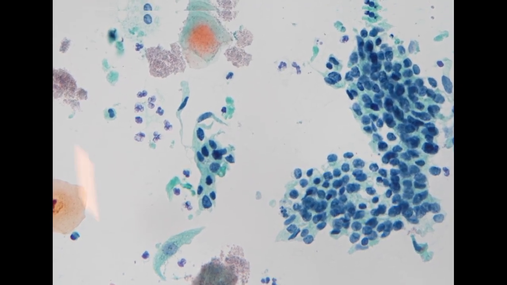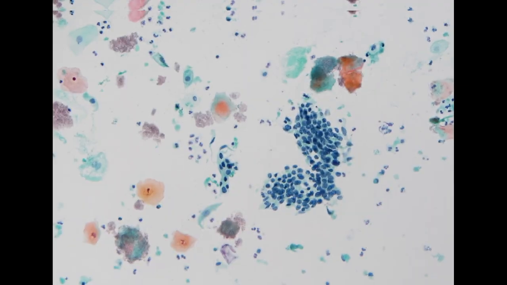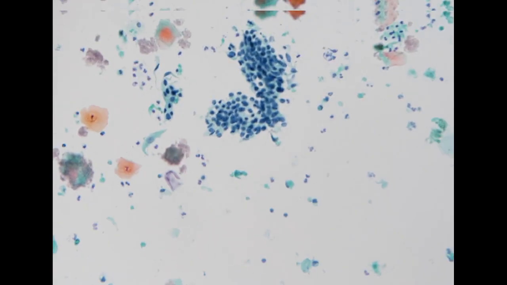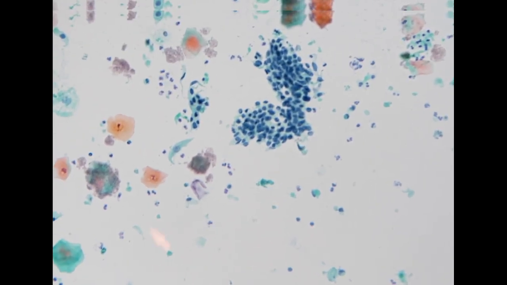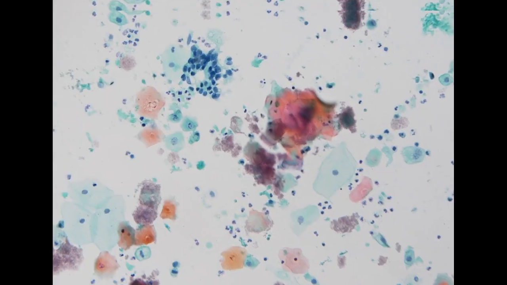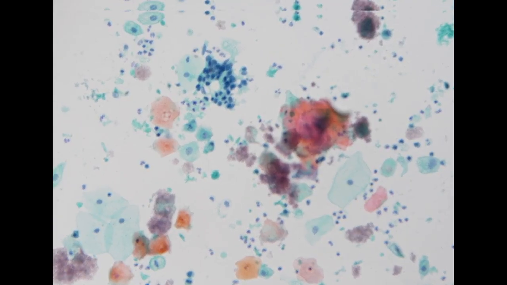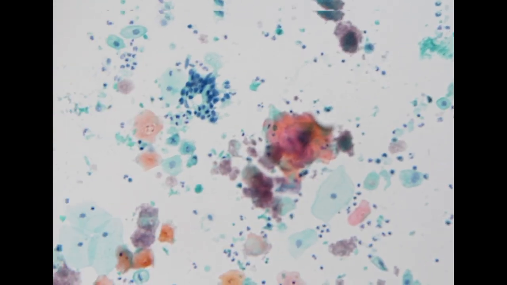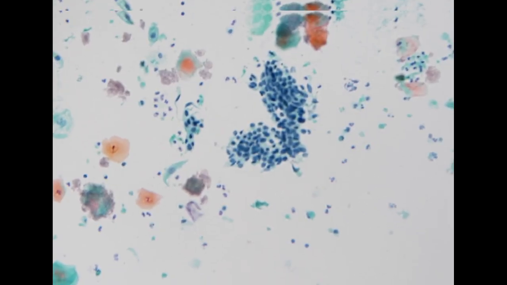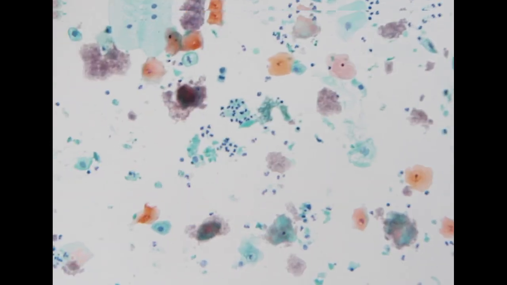So based on the morphological pattern, this is suspicious for high-grade urothelial carcinoma, and likely there was focal squamous differentiation. Squamous differentiation can account for up to 30% of high-grade urothelial carcinoma. So it is not uncommon that we can see high-grade UC with focal squamous differentiation. These are quite obvious. The urine was initially screened as negative. So this is the cell that we want to look for in the voided urine specimen.